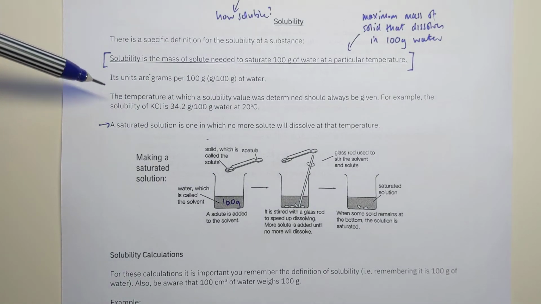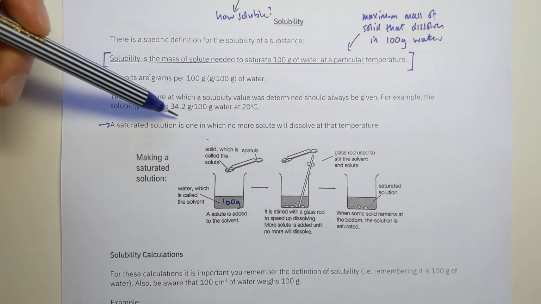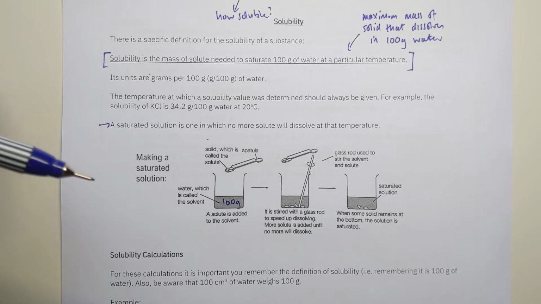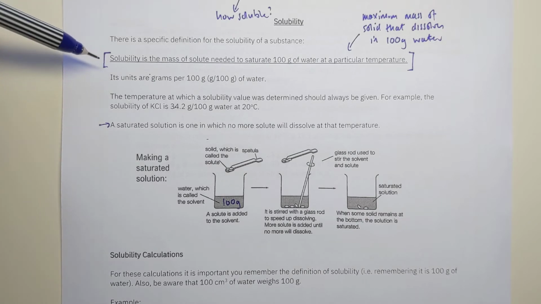This sentence is making the point that the temperature at which a solubility value is measured should always be given. In this case, that 34.2 is at 20 degrees C. As we'll look at later on in this booklet, the solubility values will change depending on the temperature. So it might go up or down depending on how hot it is. At 20 degrees C, I can only get 34.2 grams dissolved in 100 grams of water. The higher the value is, the more soluble the salt is. The lower the value, the less soluble it is. So that's our definition. It's quite an important one. You get a lot of marks for getting it correct, and just make sure you understand what it's actually describing and its units.